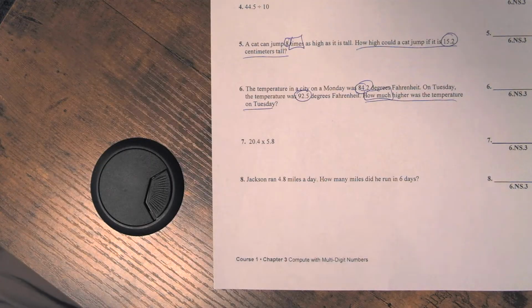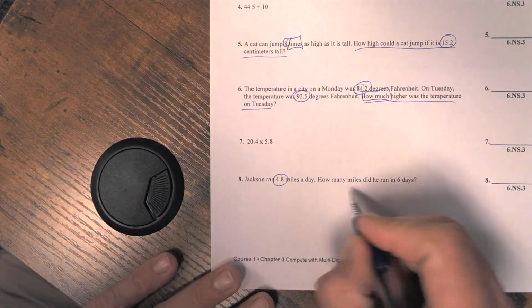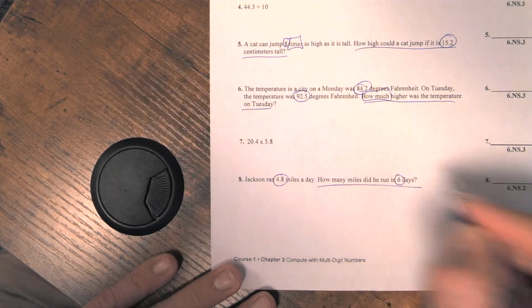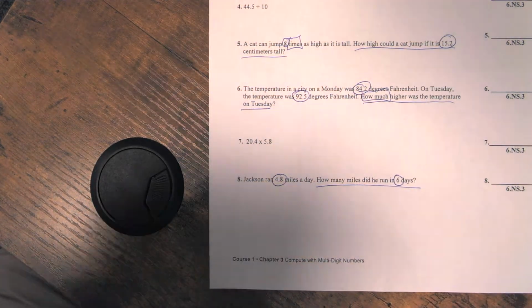And number 8, Jackson ran 4.8 miles a day. How many miles did he run in 6 days? So how many miles altogether is it going to be multiplication?